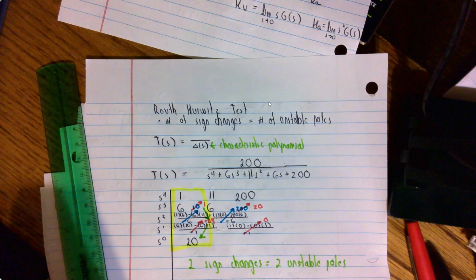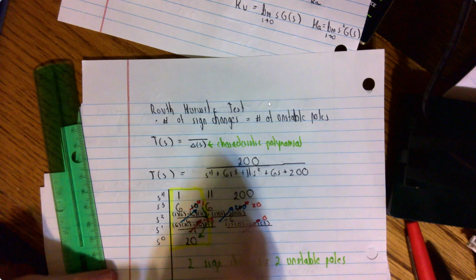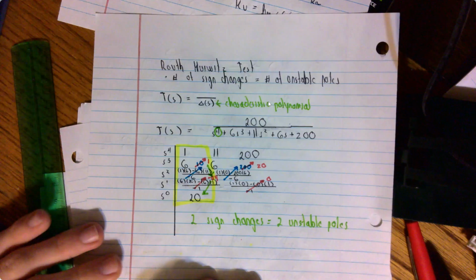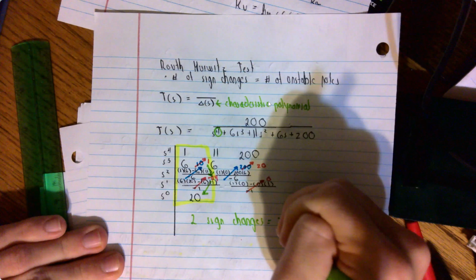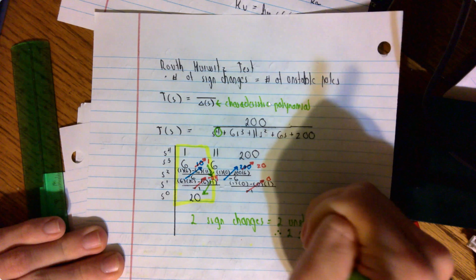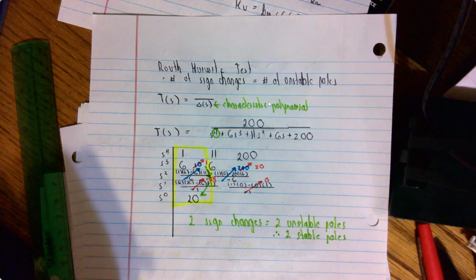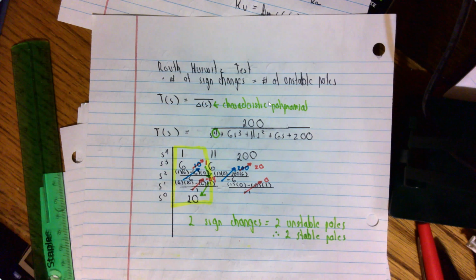So if we have 2 unstable poles, notice our characteristic polynomial is 4th order. So that must mean the rest of the poles are stable. So we have 2 unstable poles, and therefore we must have 2 stable poles. Okay, so that's what the Routh-Hurwitz table tells you.